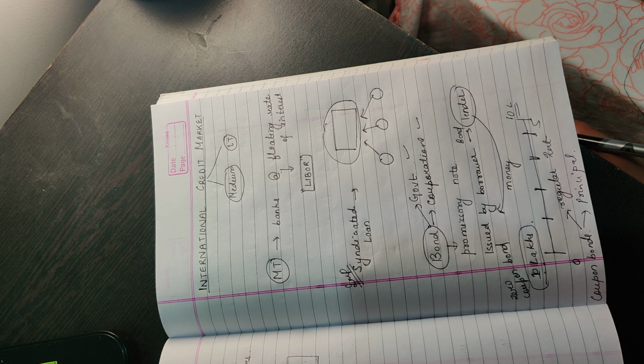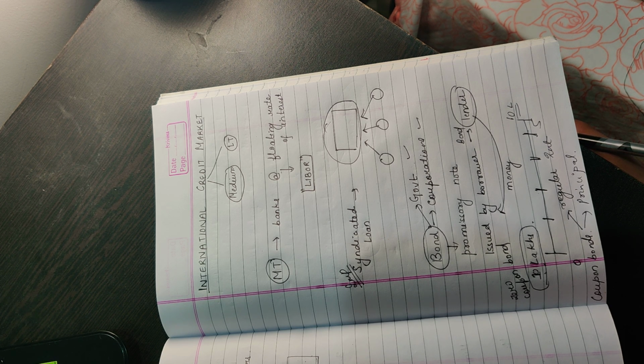First is a zero coupon bond, which is issued at less than face price, and you will get the face value at the time of maturity. The second type of bonds are coupon bonds, in which you will receive both annual coupon payments as well as the principal at the time of maturity. Okay, so a bond is simply a type of promissory note in which the issuer promises to pay a fixed amount and in some cases interest.